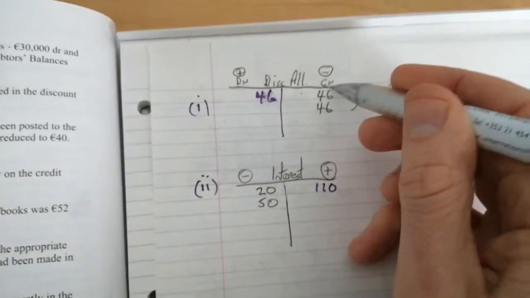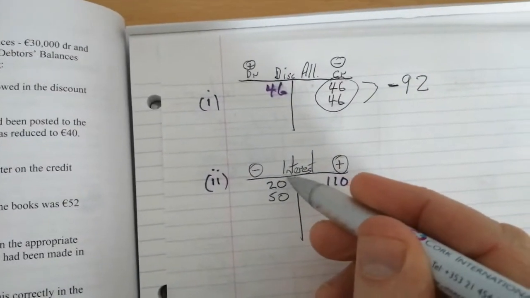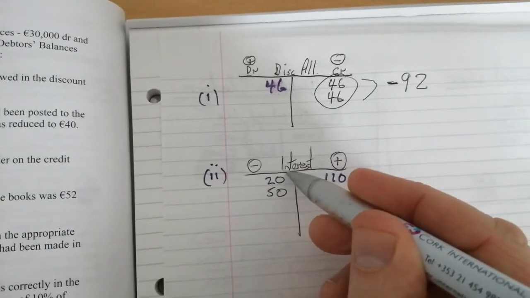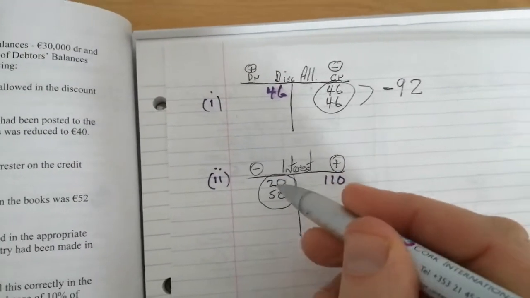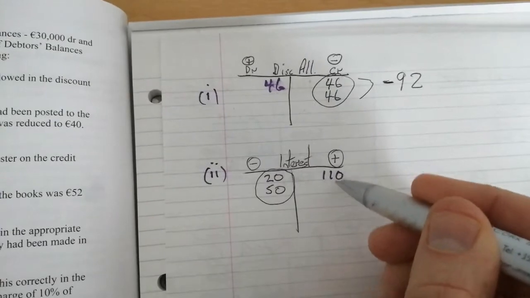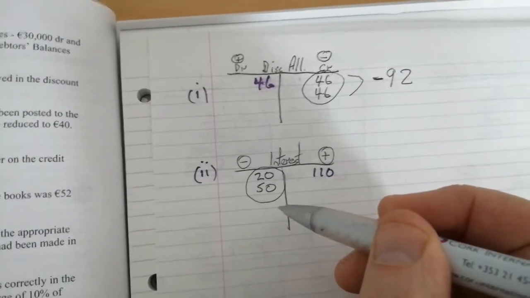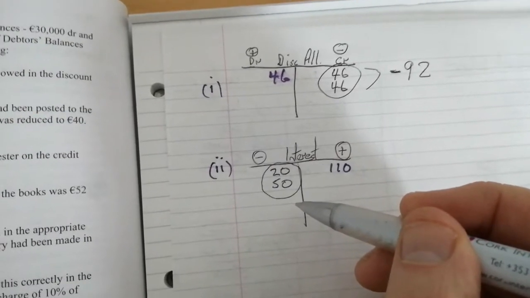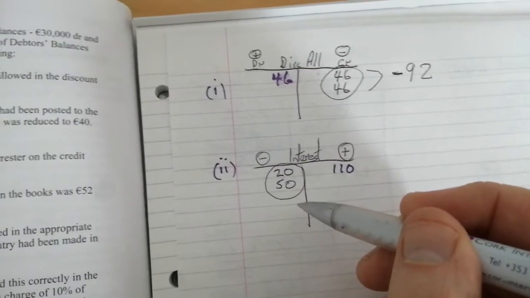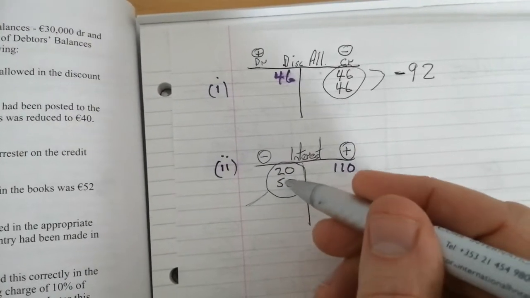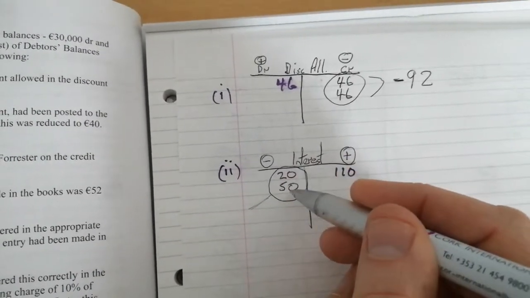So I suppose I like to circle these things. Whatever you change, that's what you're going to put into your adjusted debtors control account. So to fix the interest account, we first of all had to put 20 in here to bring that down to 90. And then we had to put another 50 in here to bring it down to 40 because we didn't want to charge them as much as 90 interest. So we changed it to only charging them 40. So this is the amount that goes to your debtors control account. 20 and 50 is 70.